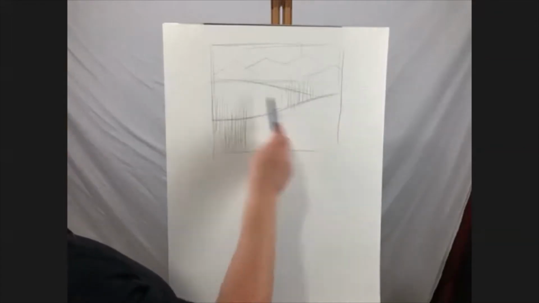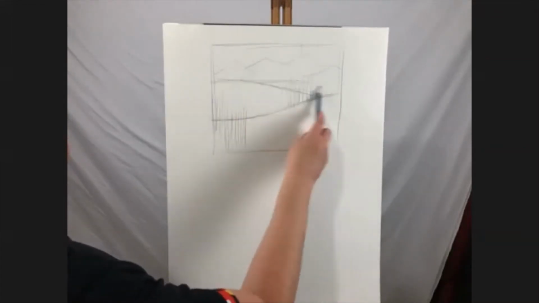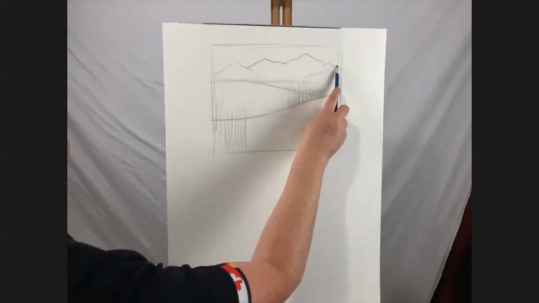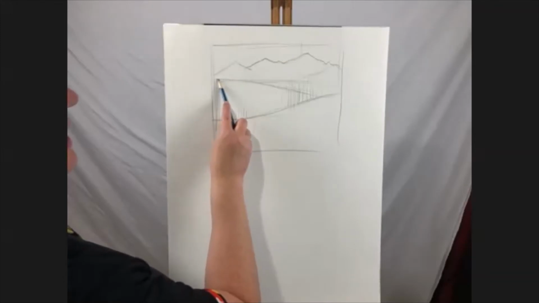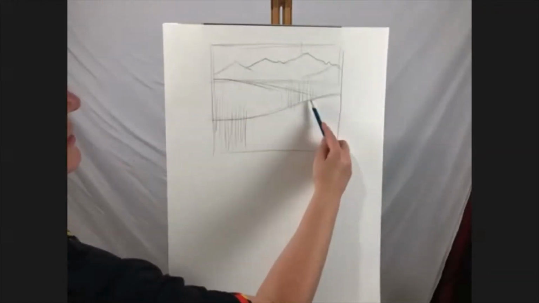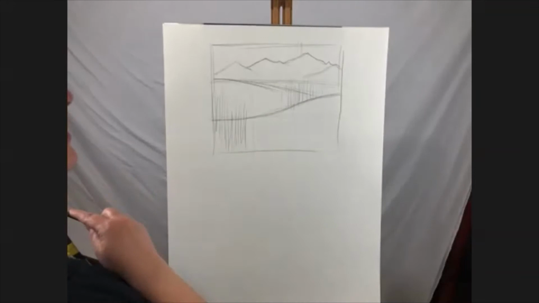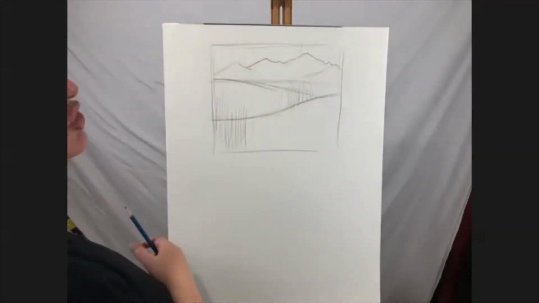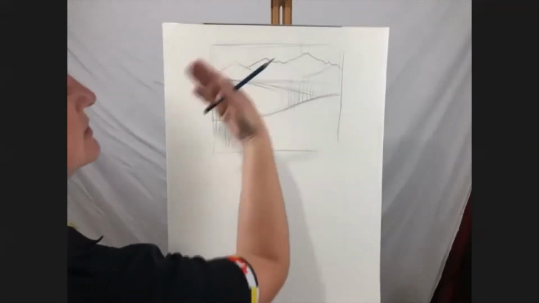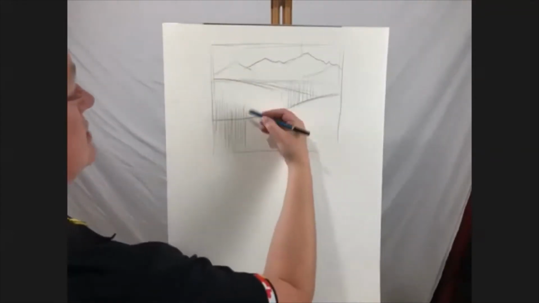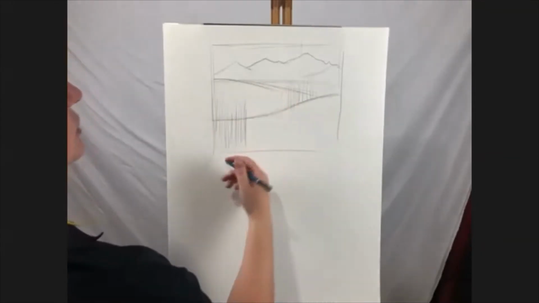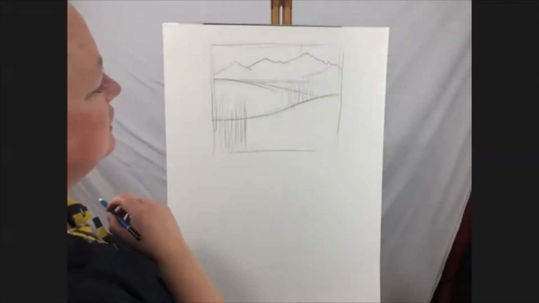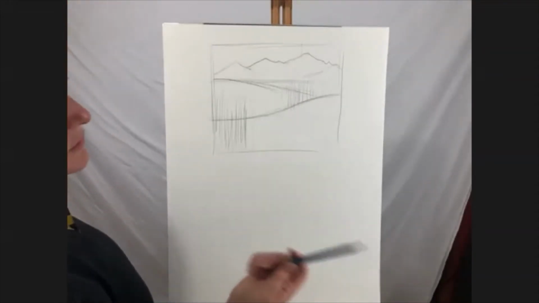I have my horizon line, which is about right here. I have some mountain range in the back here. I have some movement that comes here, and I have some movement that comes here. And those are mostly horizontal lines. So to break up the picture, I'm going to add in some vertical lines. And these vertical lines are going to be, again, here's a third, here's a third. And this is where I can now start to put in some contour lines.